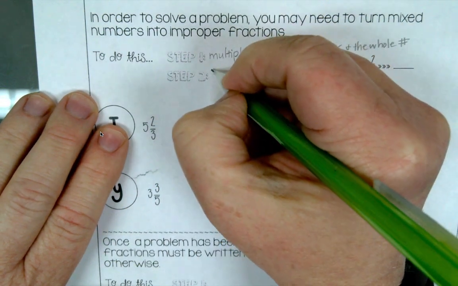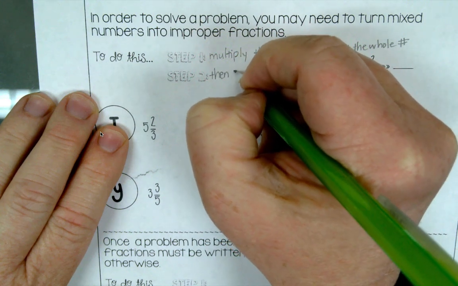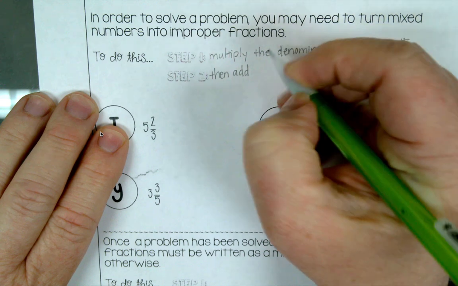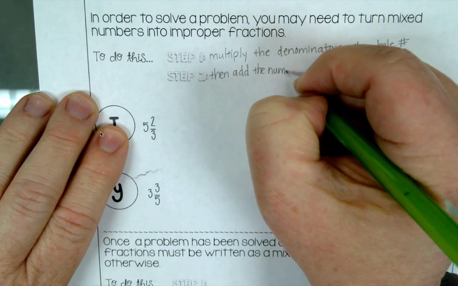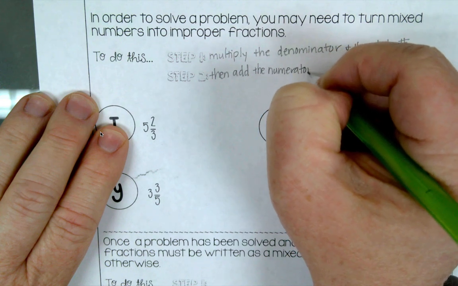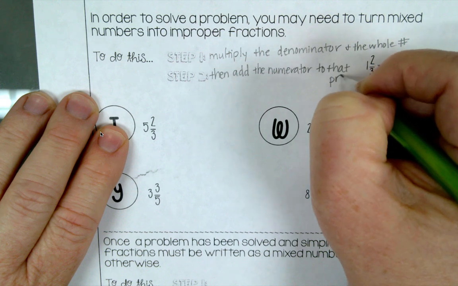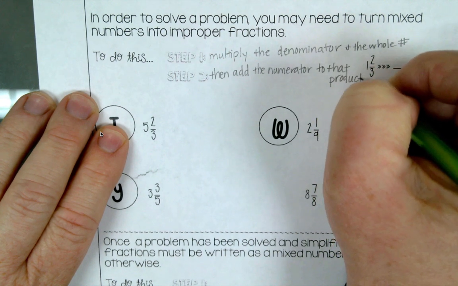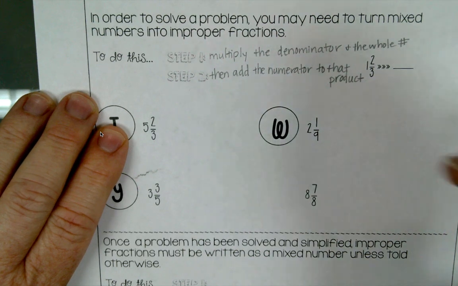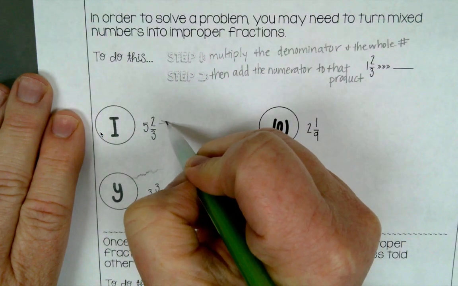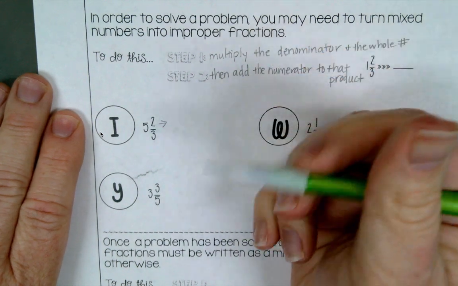Then add the numerator to that product. Because remember, a product is the answer to a multiplication problem, okay? So stay with me here. I'm going to draw an arrow out, and this is how I want you to do this so that we know what we're doing in each step.